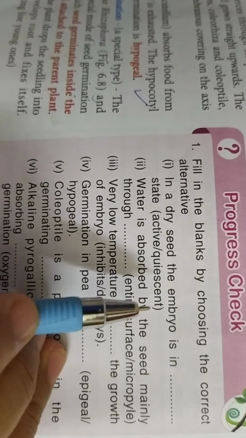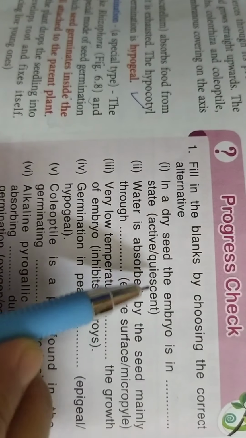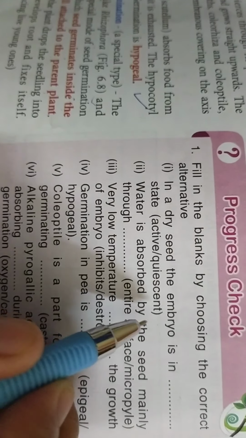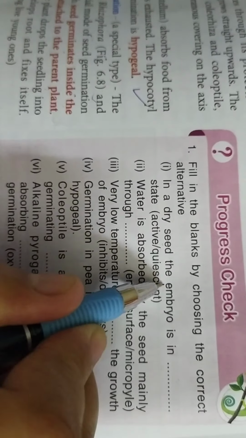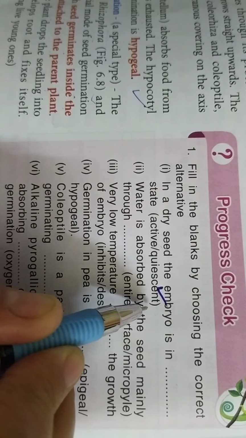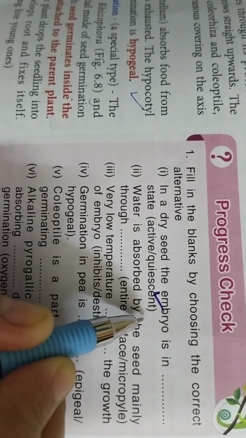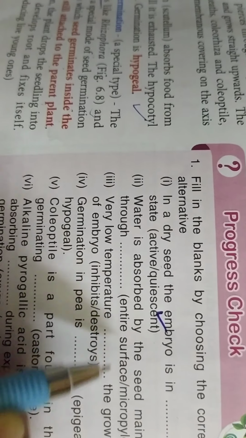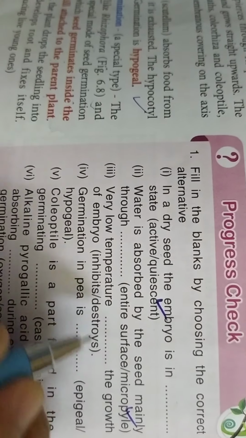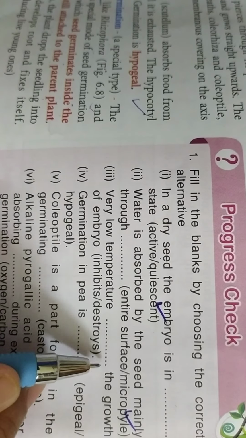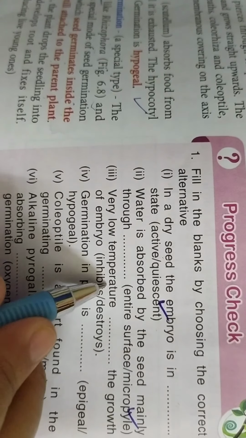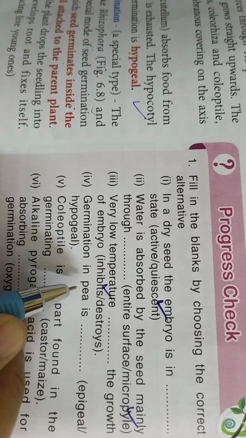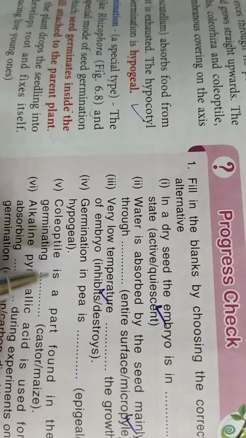Now let us revise the progress check. Here we have some fill in the blanks. In a dry seed, the embryo will be quiescent. Please tick quiescent. Quiescent means inactive or dormant. Water is absorbed by the seed mainly through the micropyle. Very low temperature will inhibit the growth of the embryo.